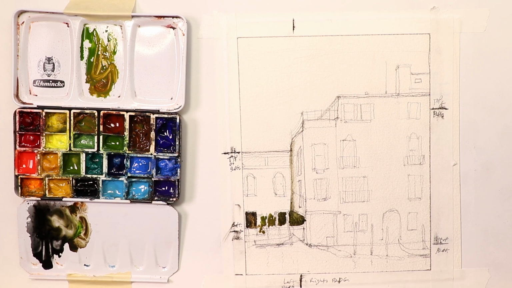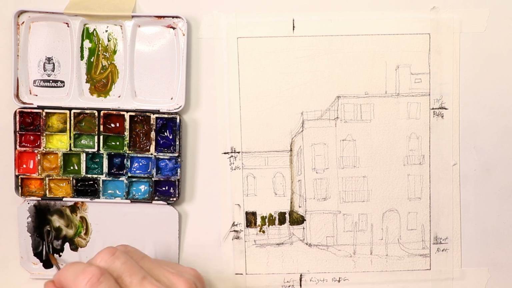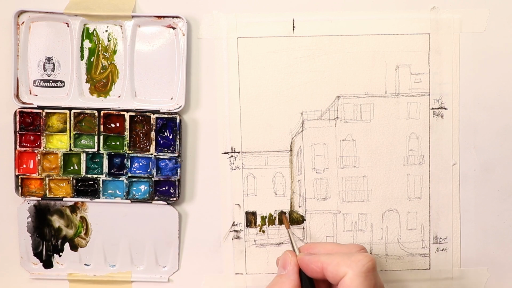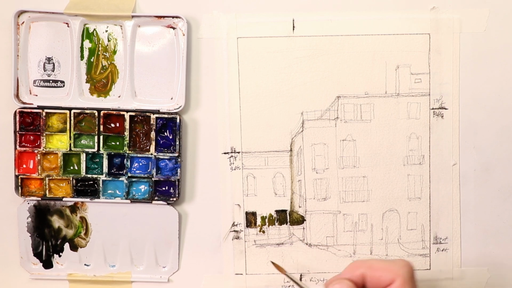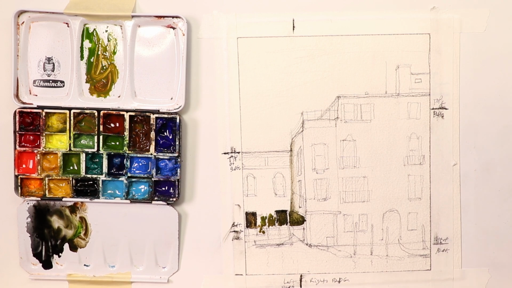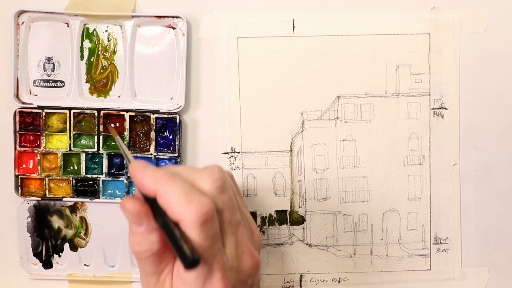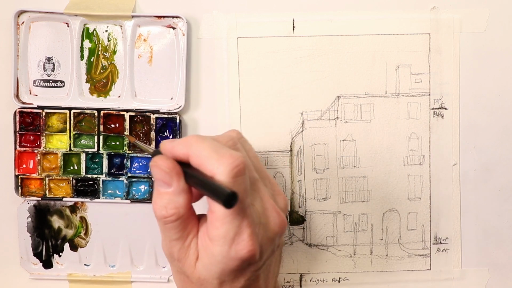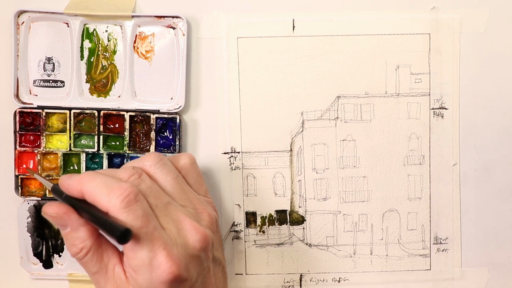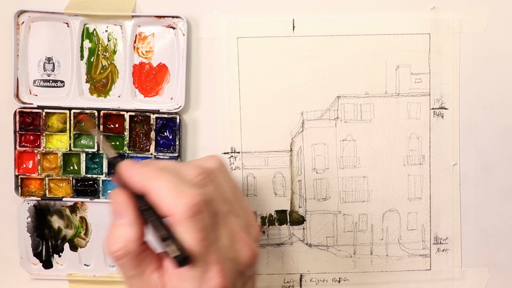All right. And again, we're working our darks here. Then we're going to go with our salmony red. Let's mix up some reds here.